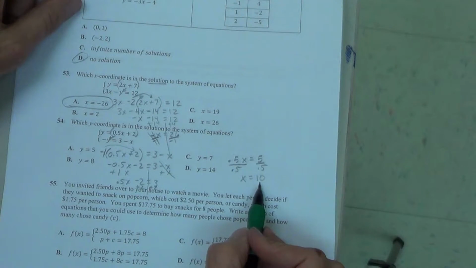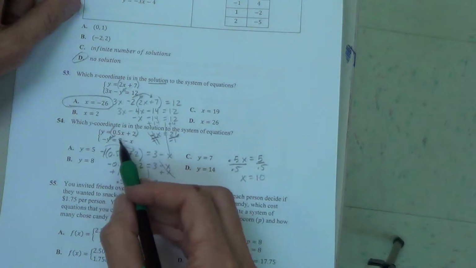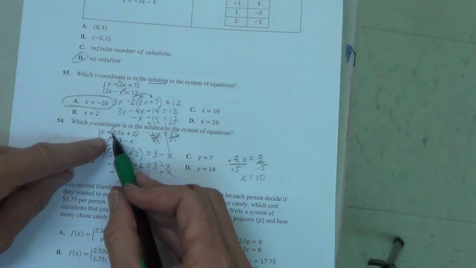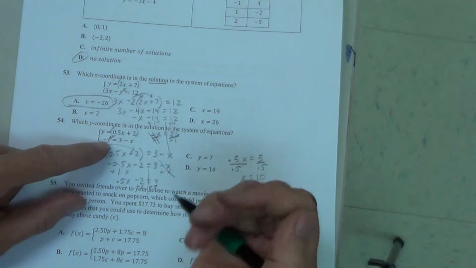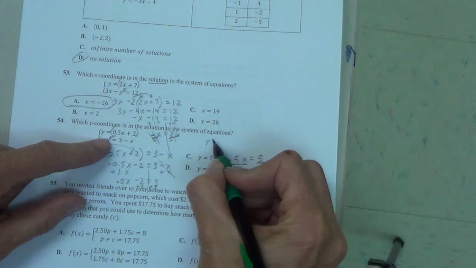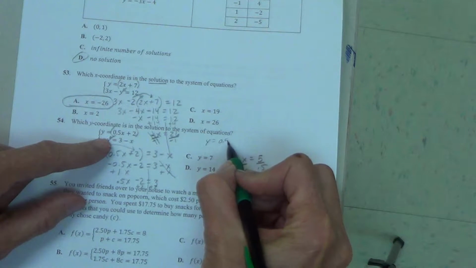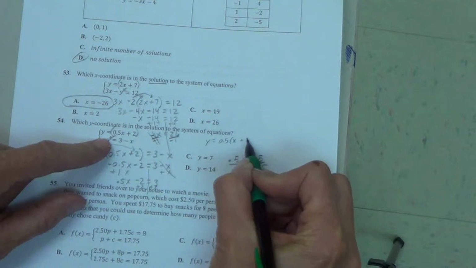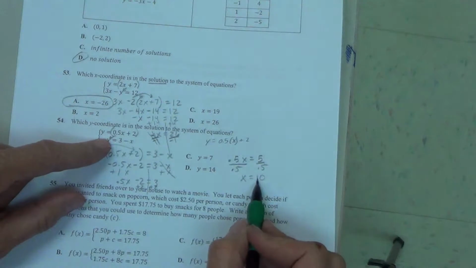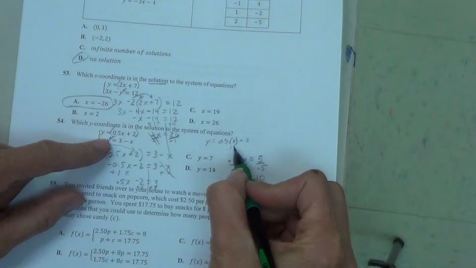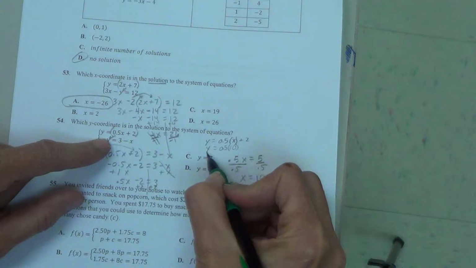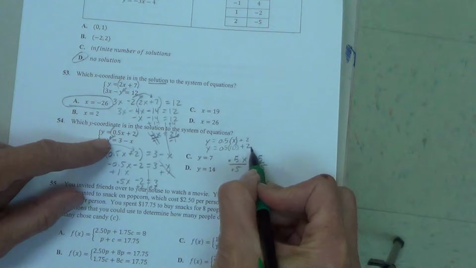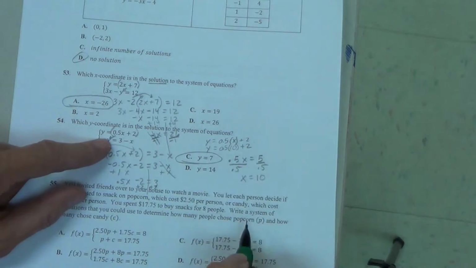Now plug that value in to see what your y is. You could plug it in either equation. It'll work. We have right here that y equals 0.5 times x plus 2. 10 is for the x, so we say half, or 0.5 times 10 would equal 5, plus 2 would be 7. Okay?